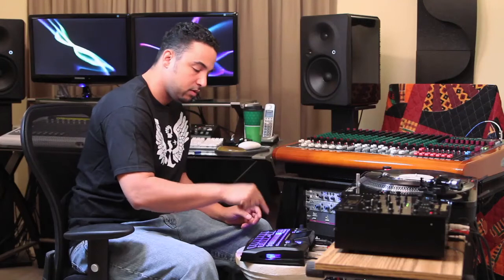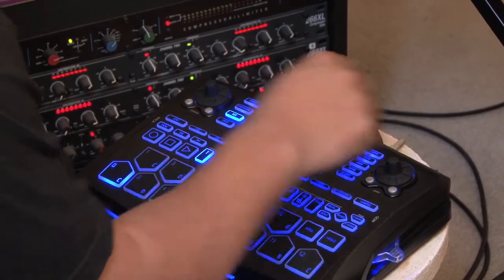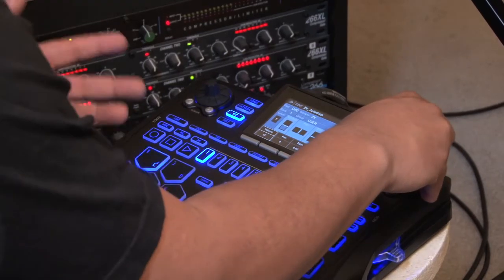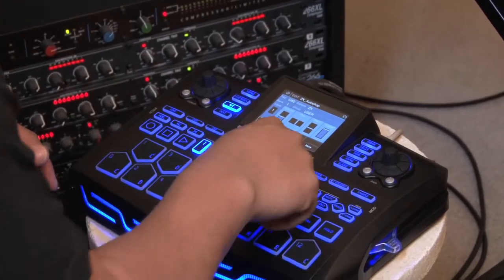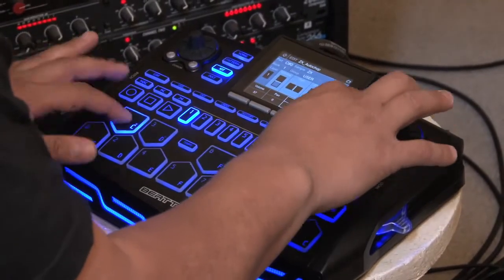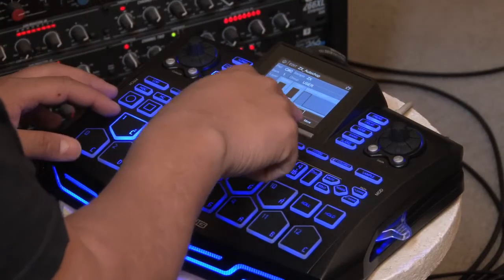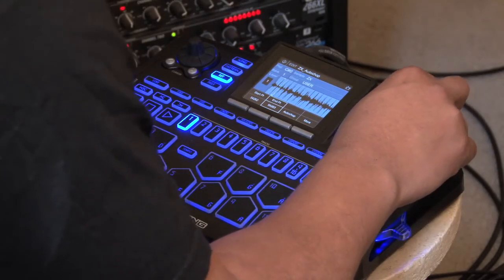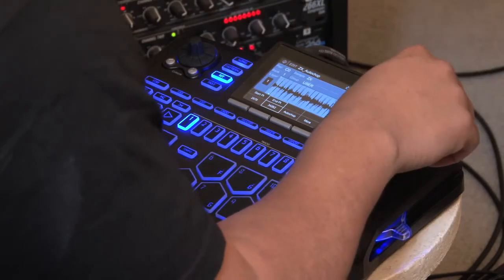I've got all those pieces, and I can hit edit and actually go in here and edit each individual slice that's already laid out for me on the pads. I can raise the volumes of some of them, and I can also change the pitch of some of them, just like that. I can also tweak the start and end points. So I could say, you know what, I just want the snare, and that has a little blip on the end of it, so I can cut that out.